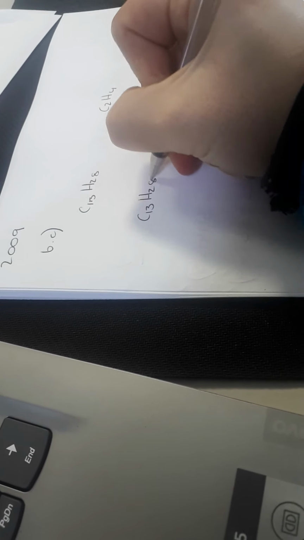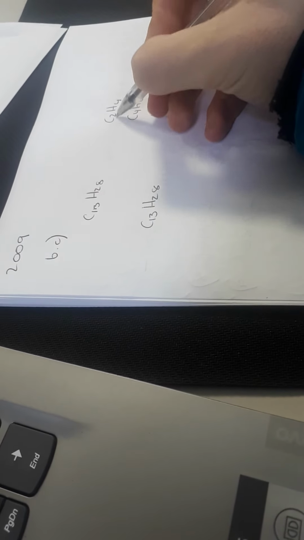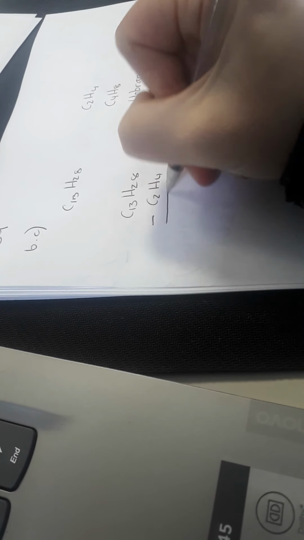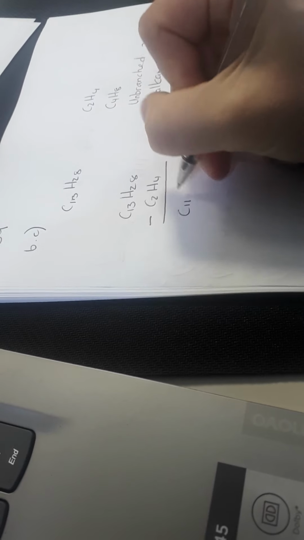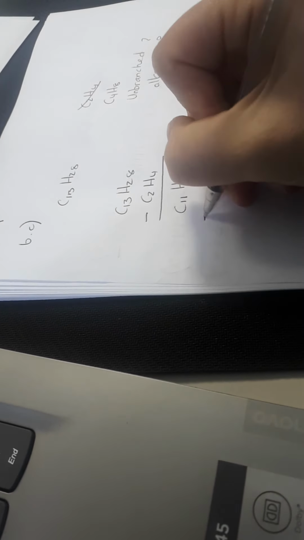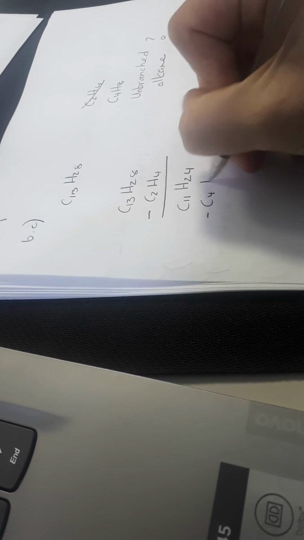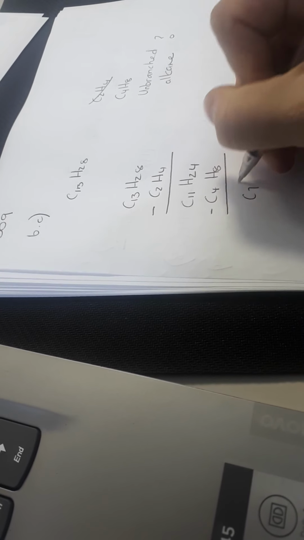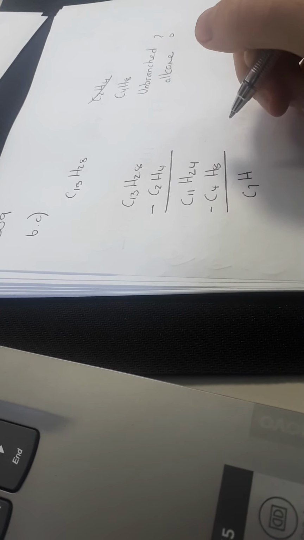So I've started off with C13H28. We don't even need to draw this because we're not asked to make up the three fractions that are produced. So I've taken away C2H4. So that leaves C11H24. So that's the C2H4 gone. I'm then told I have C4H8 also made. So that's C7H16. So that's that gone.